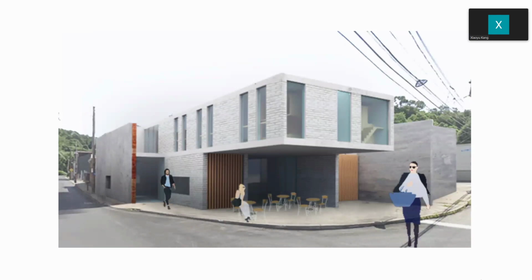So this is just a render from the street view, facing the cafe space and the main entrance of the building.